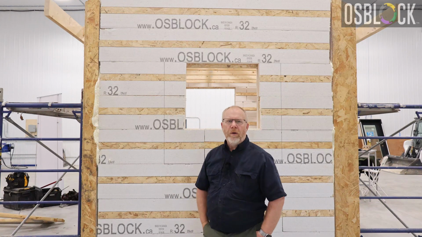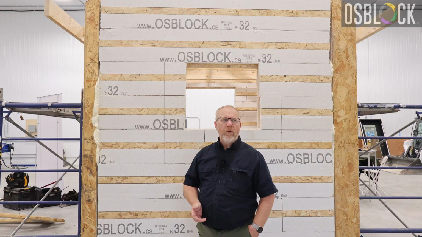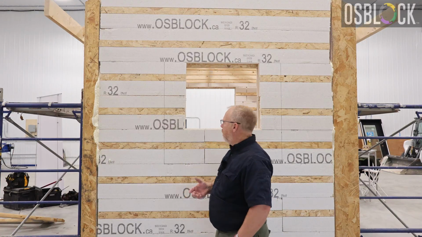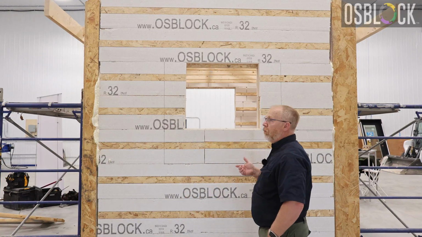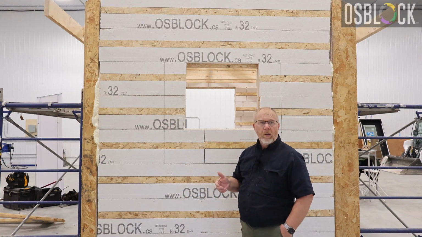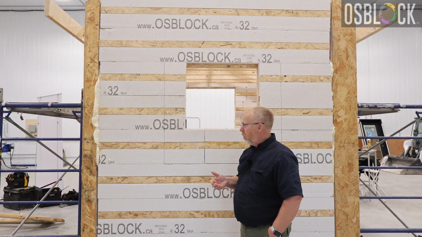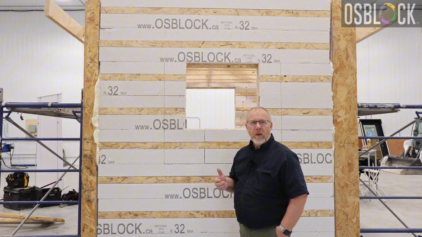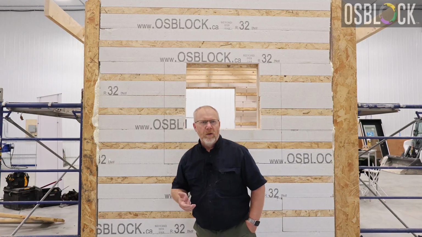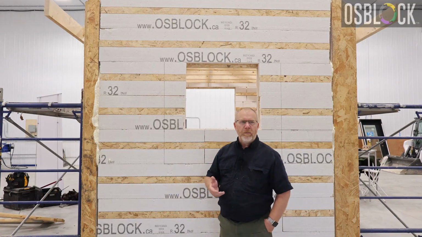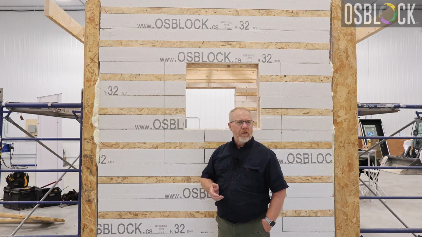Welcome back. We're here today to talk about putting windows in on the Oz block house. The biggest thing here, and we're looking at this window, is that we cut this window out when we originally did the wall, but as circumstances dictated, we had to come across a bigger window. So we're going to take this opportunity to look at how we can make the window bigger, so kind of doing a renovation retrofit on this.